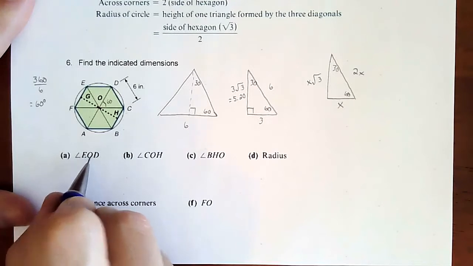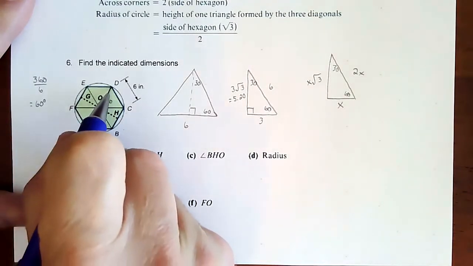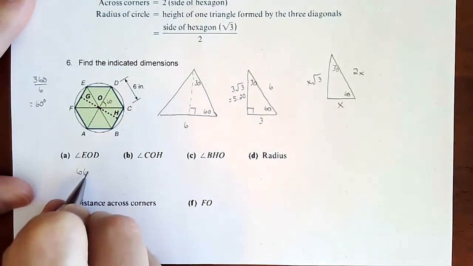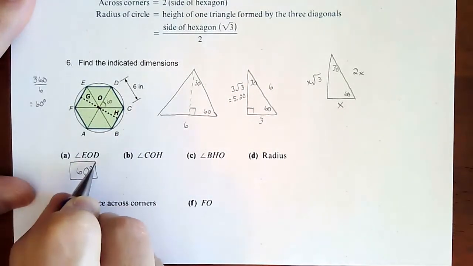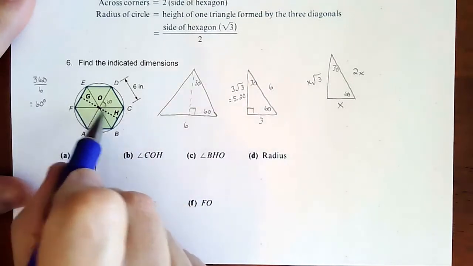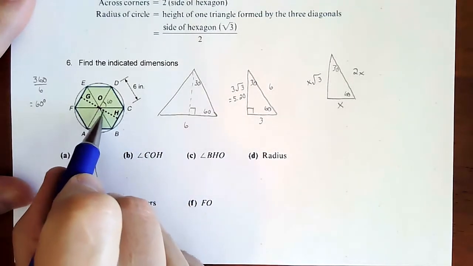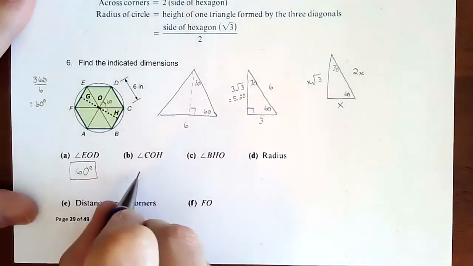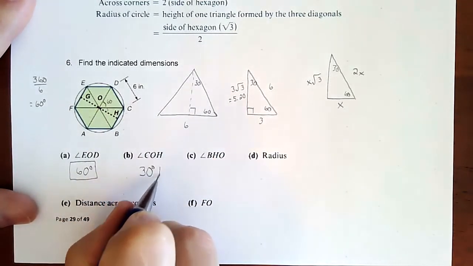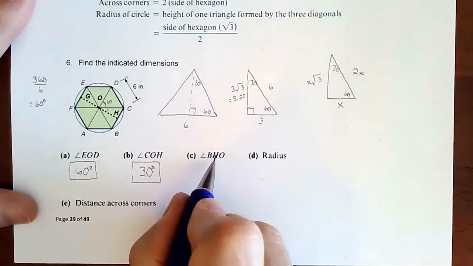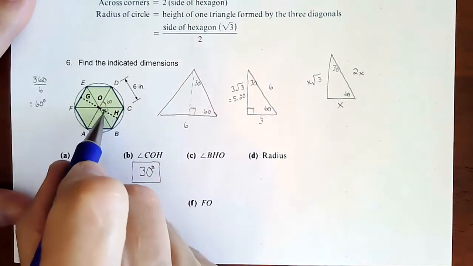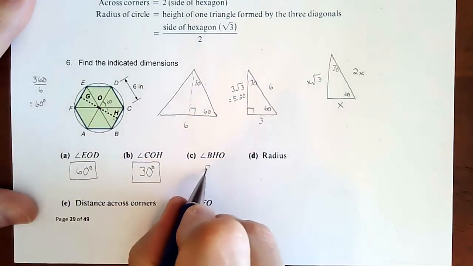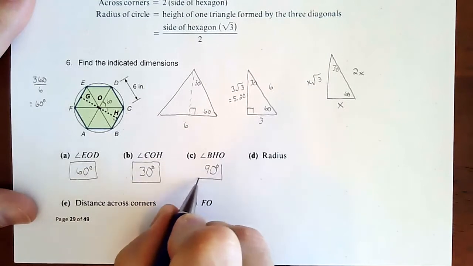So angle EOD, which is that top angle, is the same as this. So you're looking at 60 degrees for that. Angle COH is this angle, which is the same as the 30. So that's 30 degrees. BHO is the height that's dropped down. So that is 90 degrees.